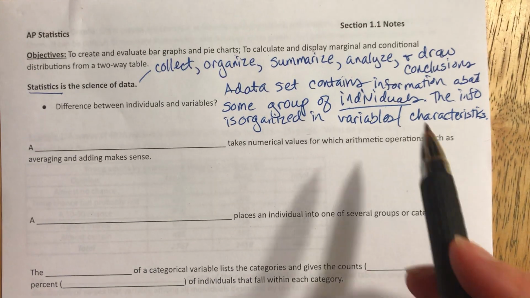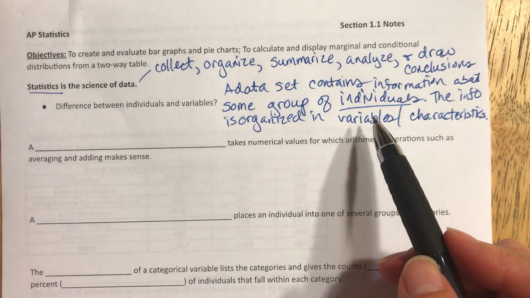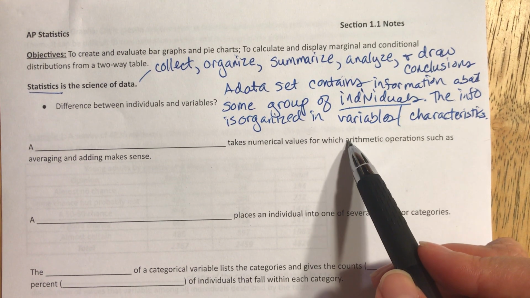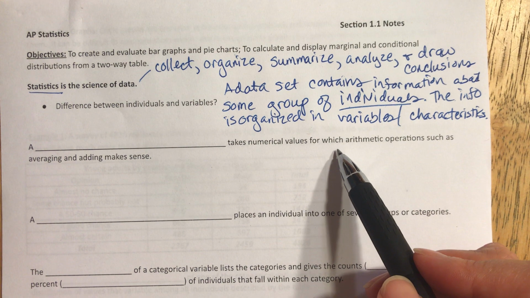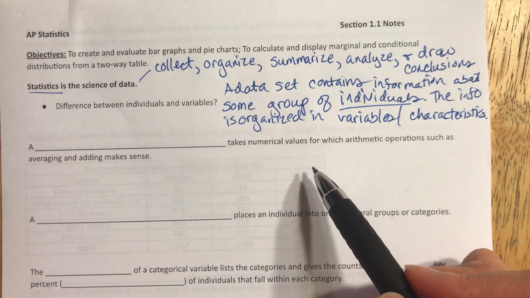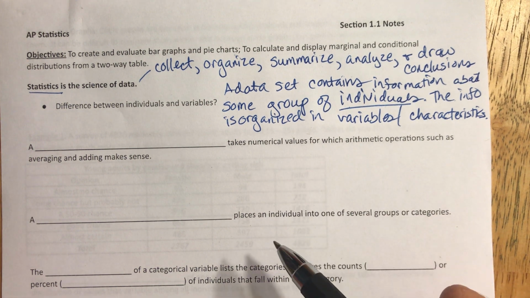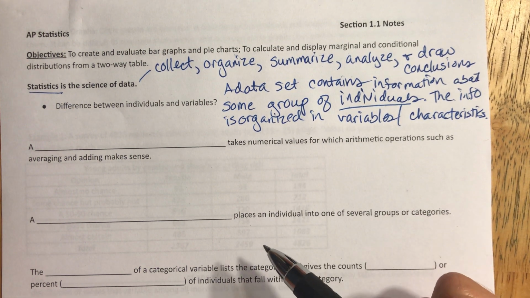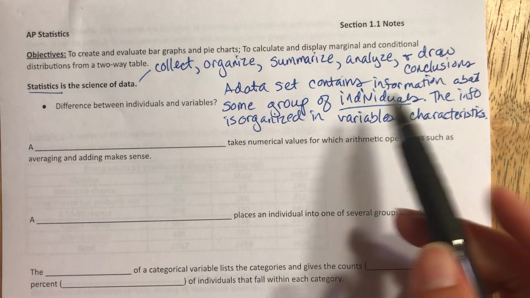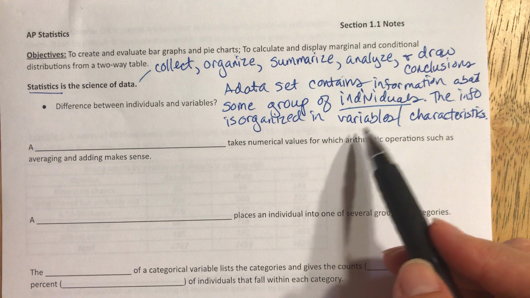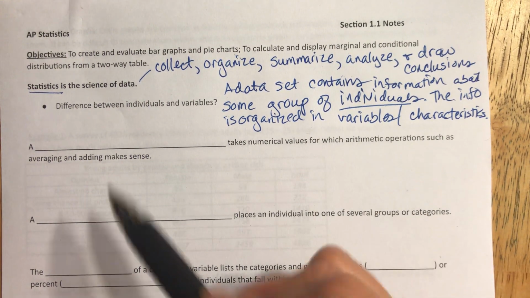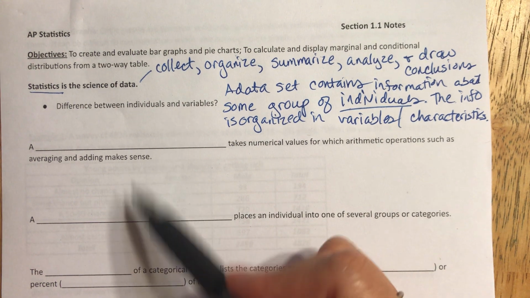Okay, you're used to variables being X or Y. That is not the case here at all. Our variables are going to be the characteristics of the data we're looking for. So if we're Ford, it could be the color of the Mustangs or the horsepower of the Mustangs or the make of different cars that they sell. The individuals would be each individual Mustang. And then the variable could be the color or the horsepower or whatever else, convertible or not, or whatever you want to do. We have two types of variables.